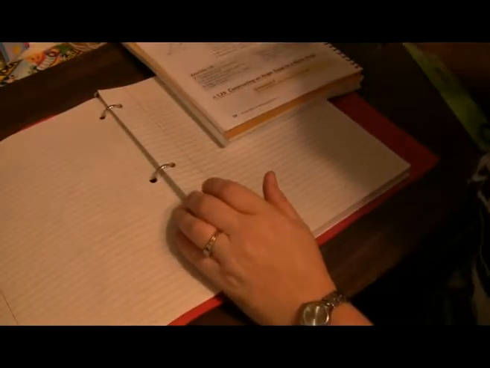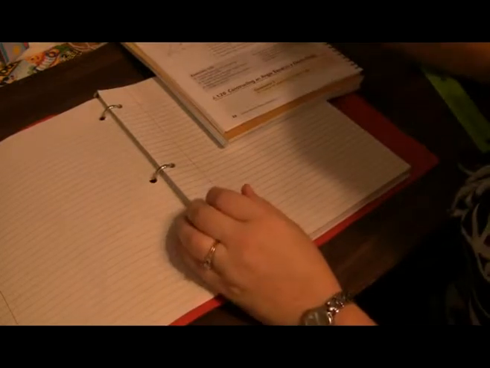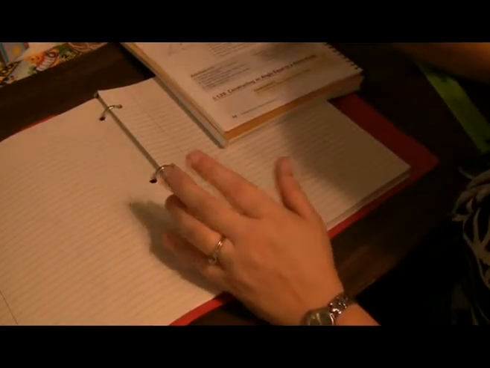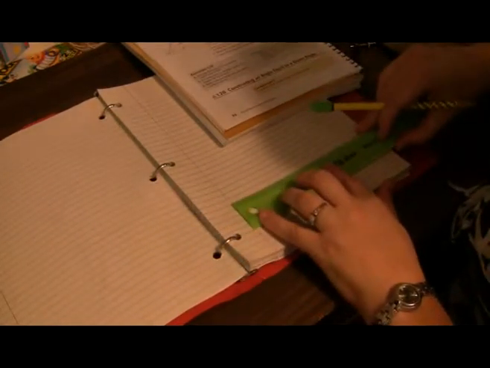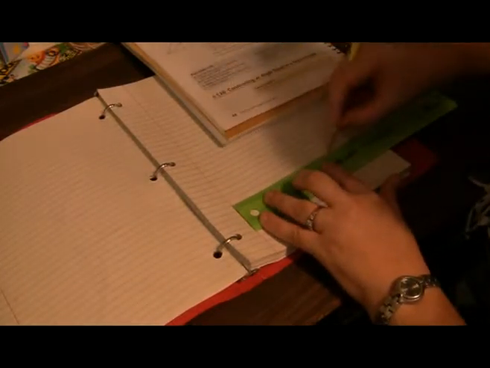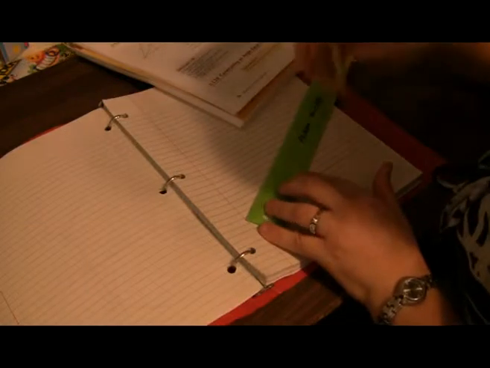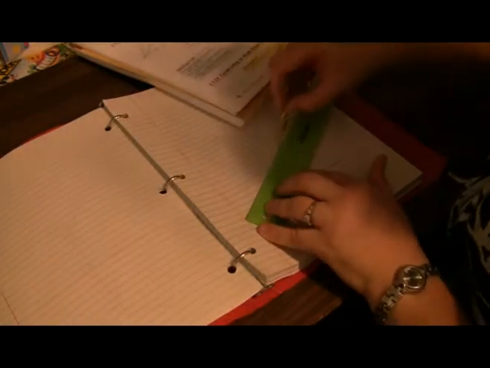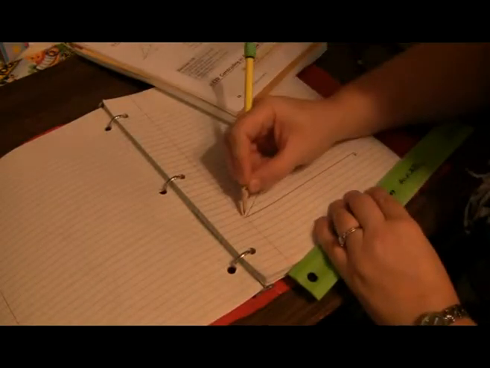Okay, now 1.19 was constructing to bisect an angle. So what we want to do is just draw an angle. I'm just going to pick random lines. I'm going to draw a little bit bigger than some of y'all did in class. Okay, and I'm going to label this AOB.